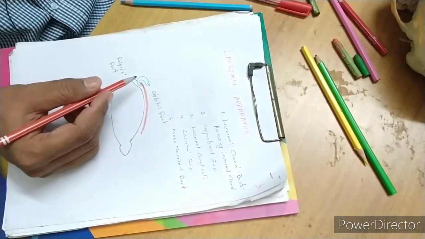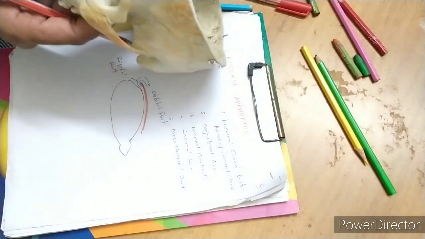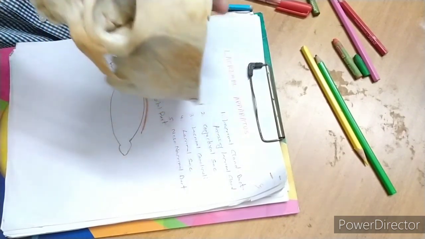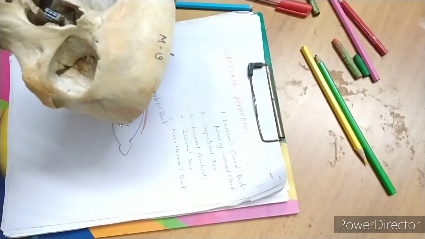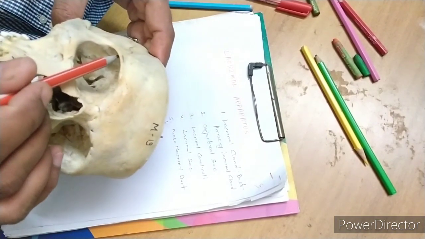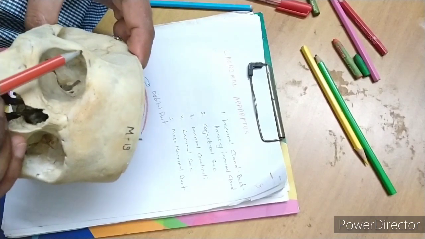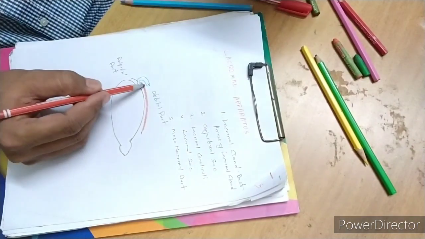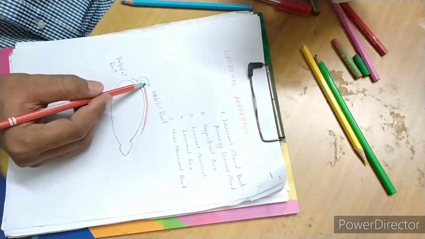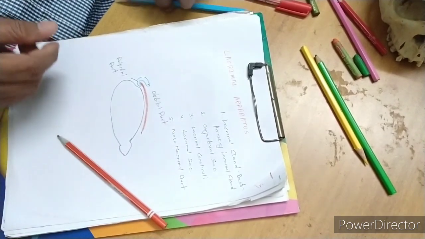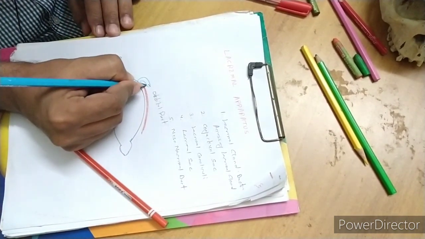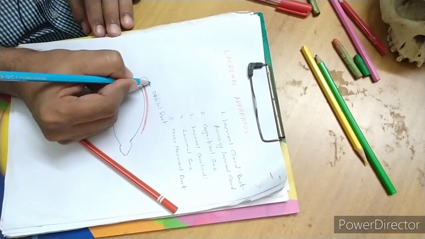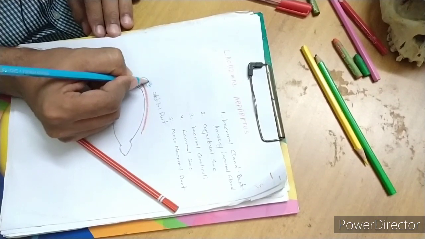Now, if you see, the orbital part is large. It is present in a fossa on the zygomatic process of the frontal bone, here on the roof of the orbit. This is the roof of the orbit, this is the frontal bone, the zygomatic process of the frontal bone, and this is the fossa. This orbital part inferiorly adheres to the fascia of the levator palpebrae superioris muscle, and superiorly it also adheres to the orbital periosteum.